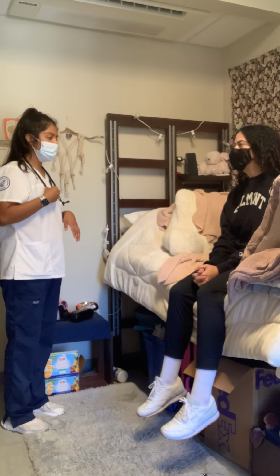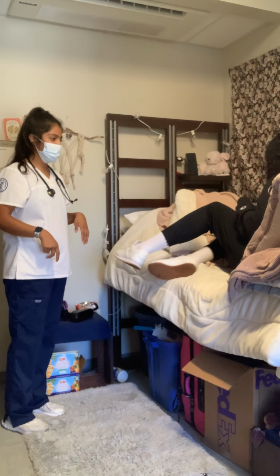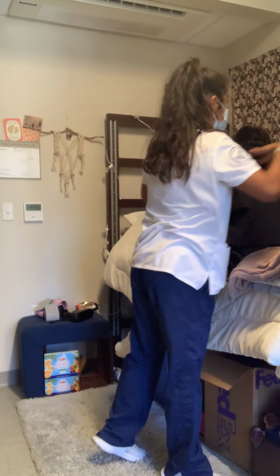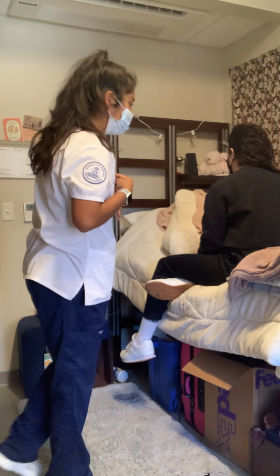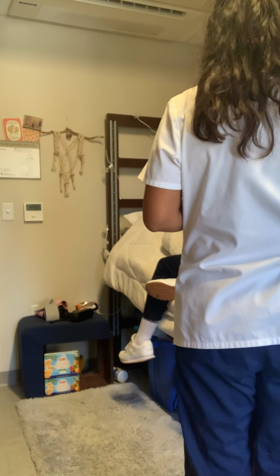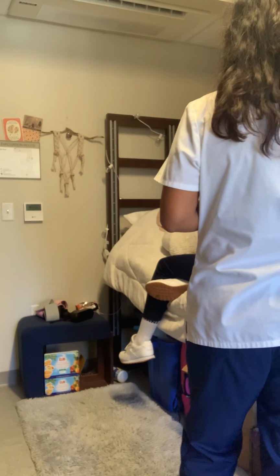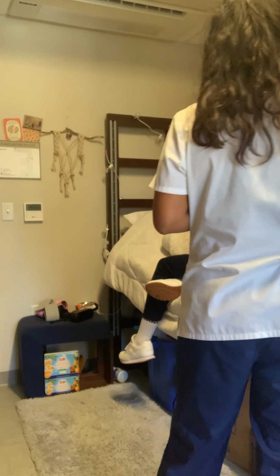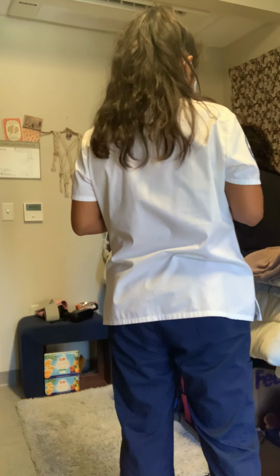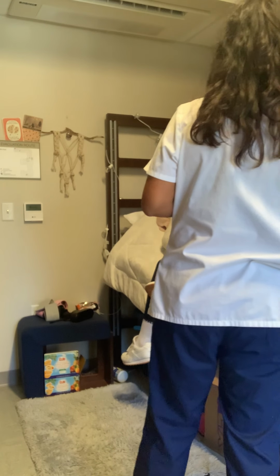I'm going to have you turn to the side for me. Sorry. Okay, so I'm just going to look at your back and assess your breathing. Costal angle is 45 degrees. Scapulas are symmetrical, thorax is symmetrical, and muscle development is equal bilaterally.